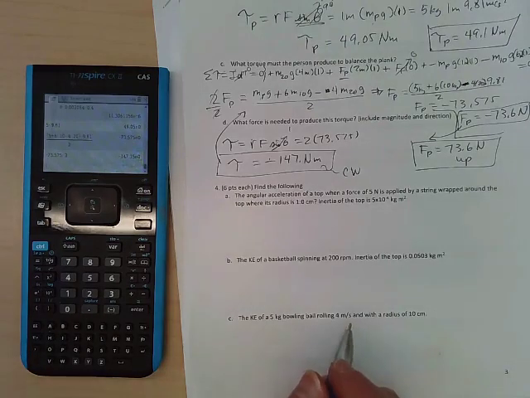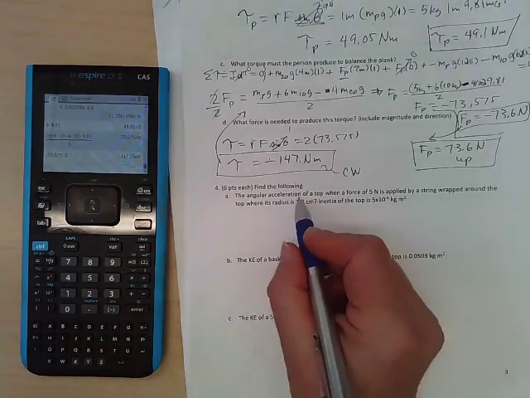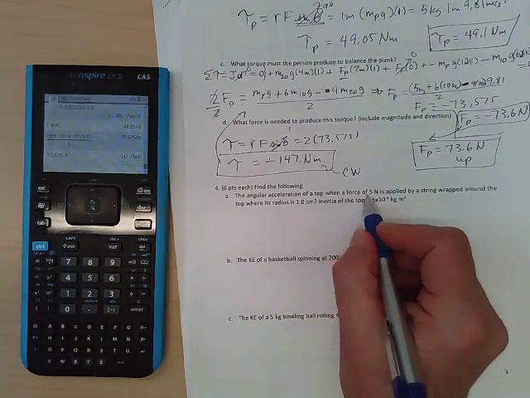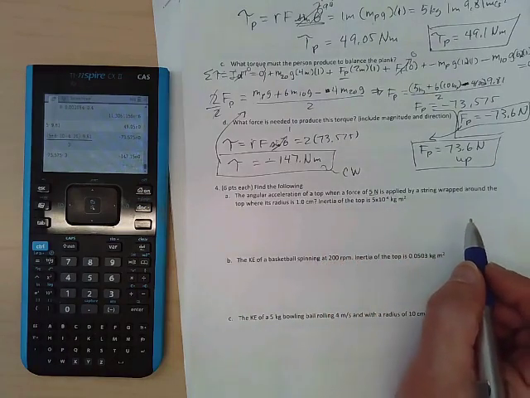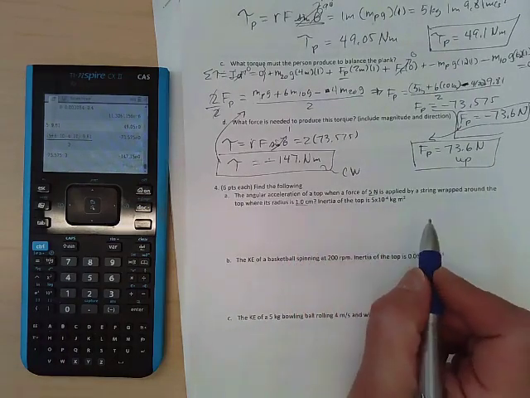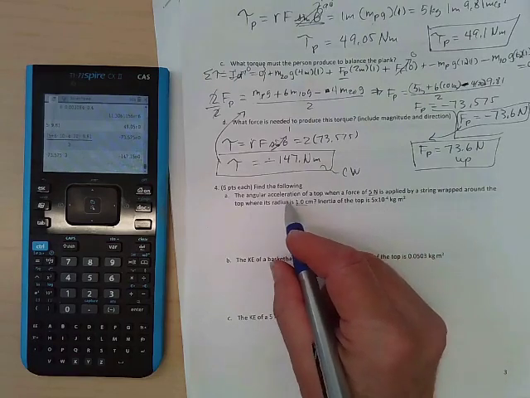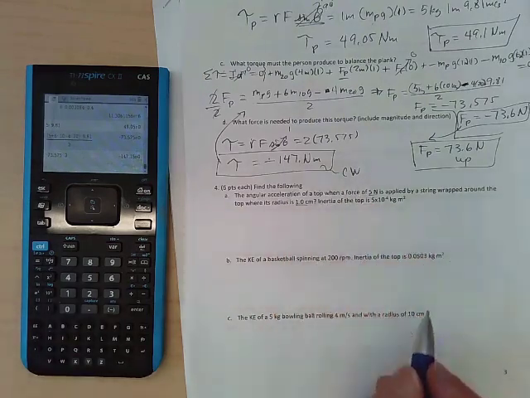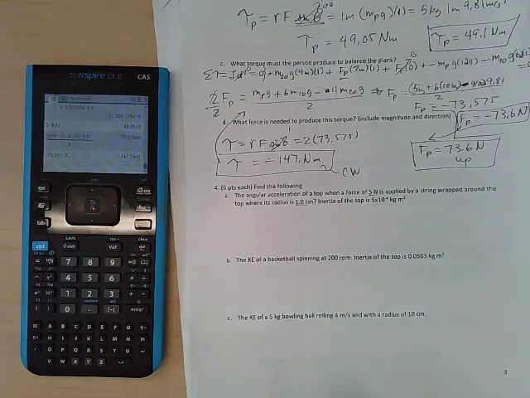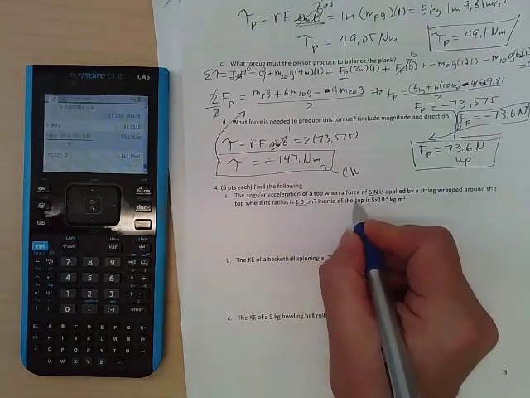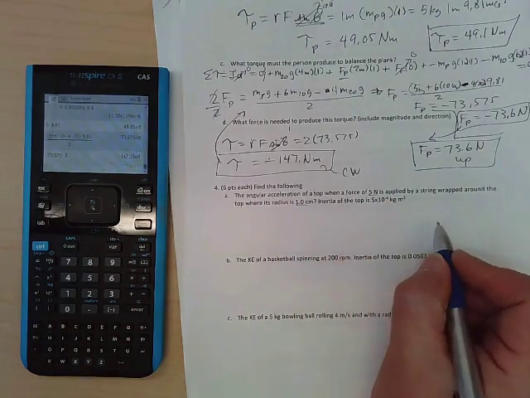Okay, number 4. Find the angular acceleration of a top when a force of 5 Newtons is applied by a string wrapped around the top where its radius is 1 centimeter. The inertia of the top is given. Okay, angular acceleration, force, inertia.